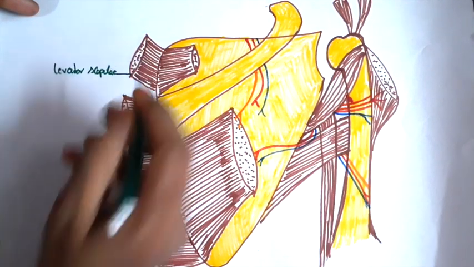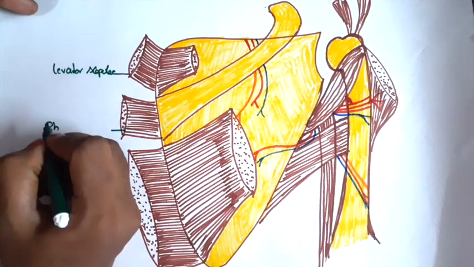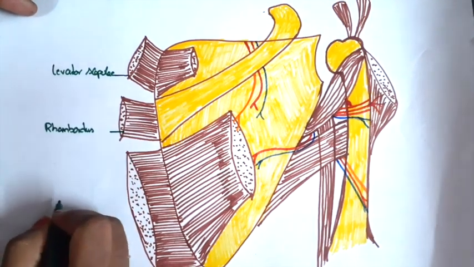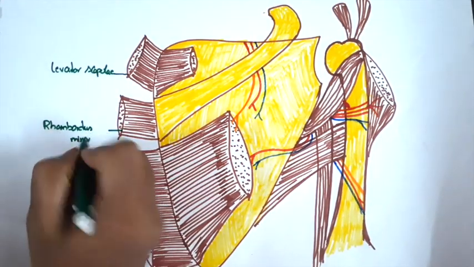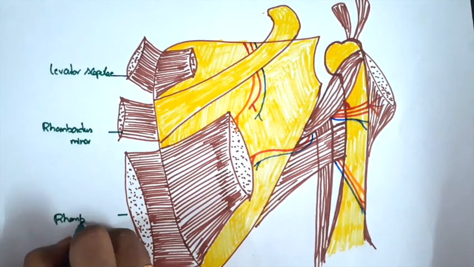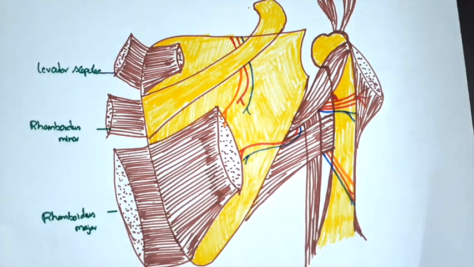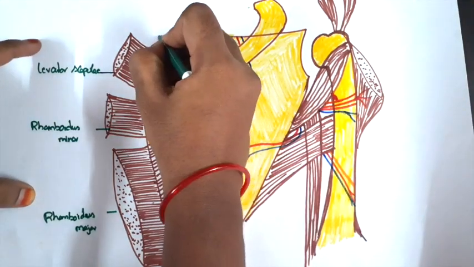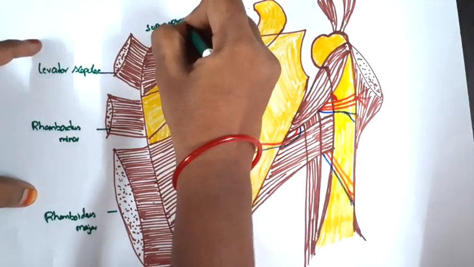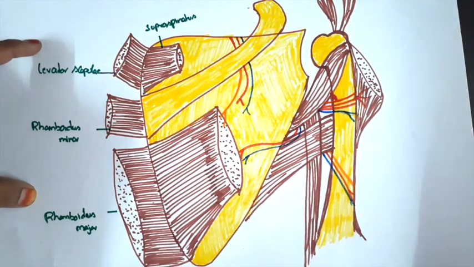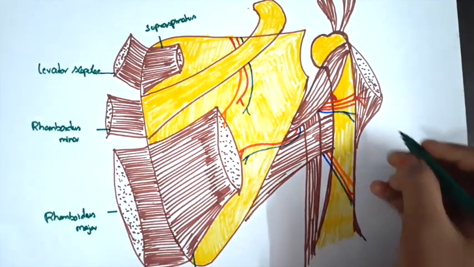This is the levator scapulae muscle and this is the rhomboides minor. This is the rhomboides major. And this is the supraspinous fossa having the supraspinatus muscle. Infraspinous fossa having the infraspinatus muscle.